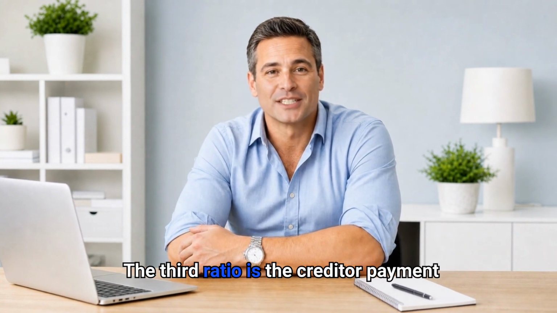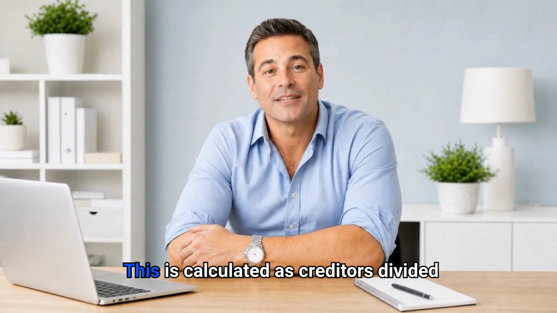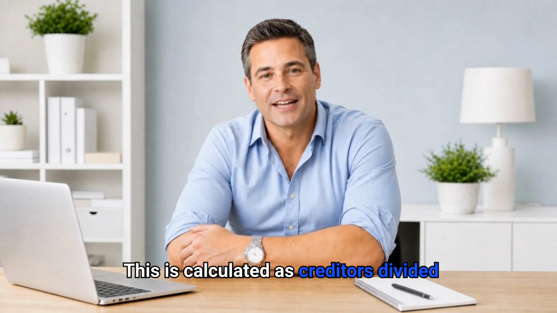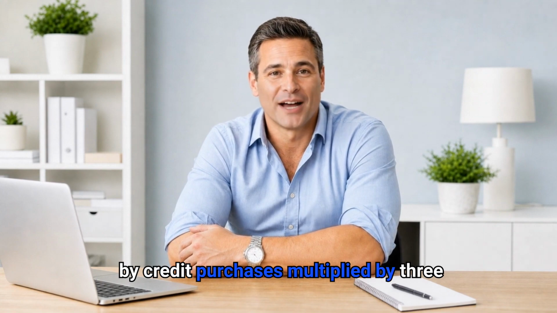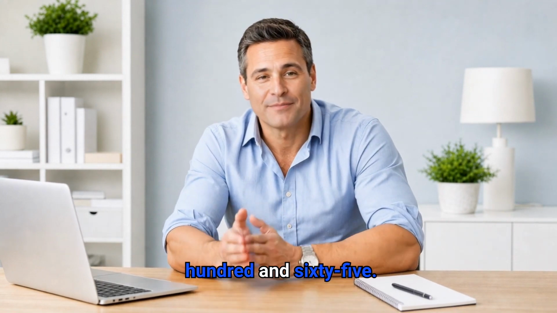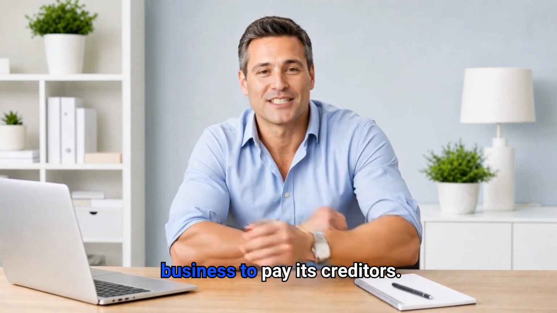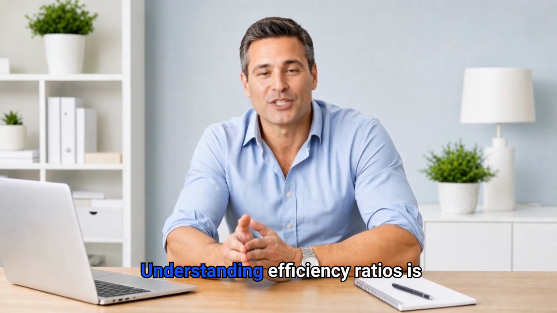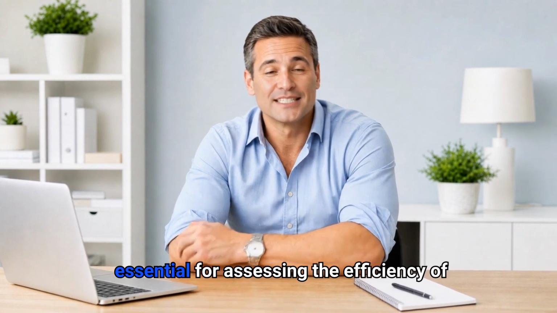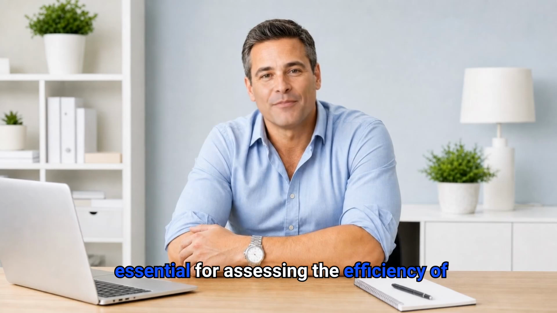The third ratio is the creditor payment period. This is calculated as creditors divided by credit purchases multiplied by 365. It shows how long it takes for the business to pay its creditors. Understanding efficiency ratios is essential for assessing the efficiency of a business.